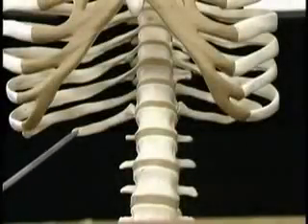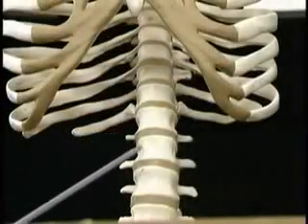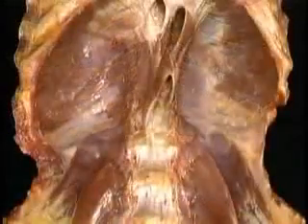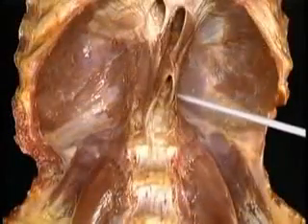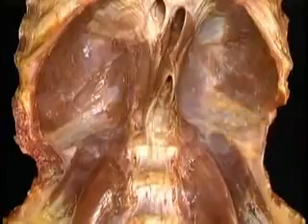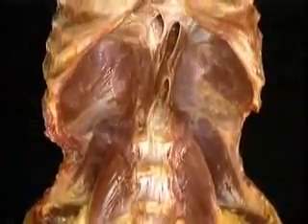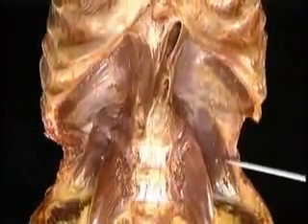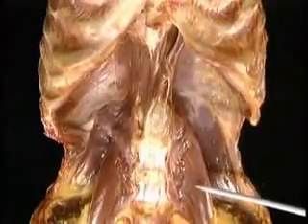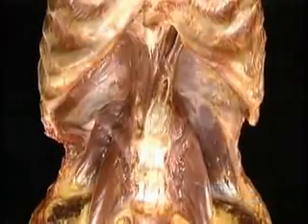Between the 12th rib and the body of the second lumbar vertebra, the diaphragm arises on each side from the fascia which overlies the two big muscles of the posterior abdominal wall. These are the quadratus lumborum and psoas major muscles. Three important structures pass through the diaphragm: the esophagus and the two main blood vessels of the lower half of the body, the inferior vena cava and the descending aorta.